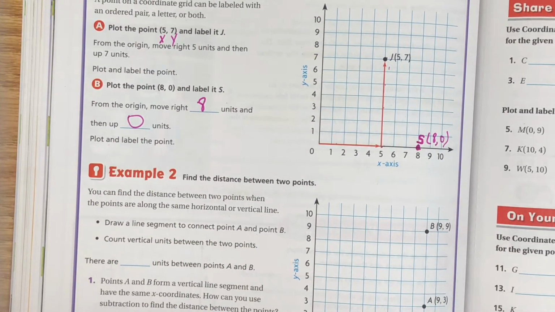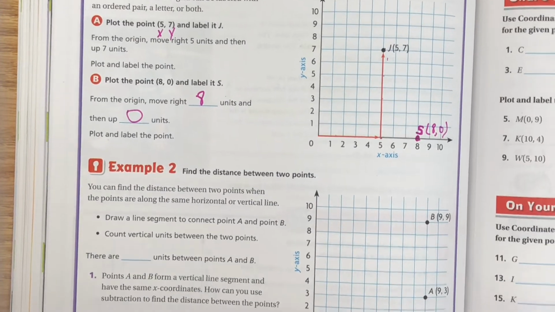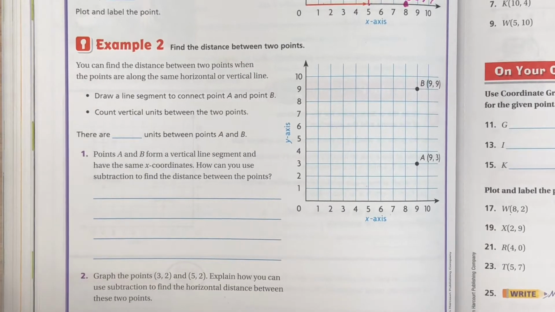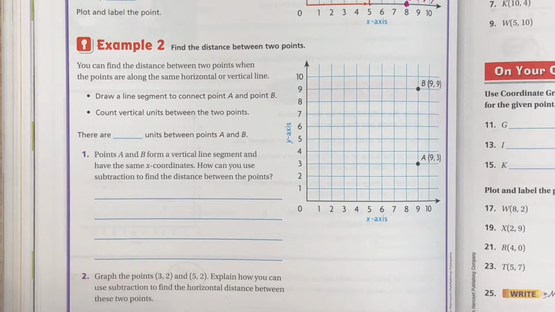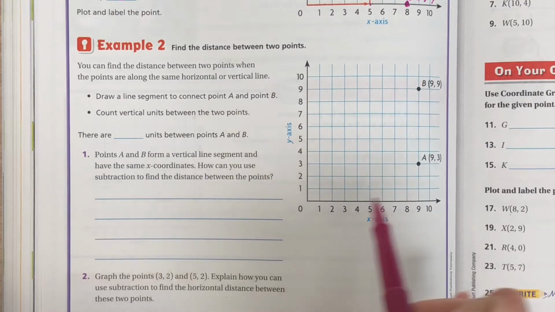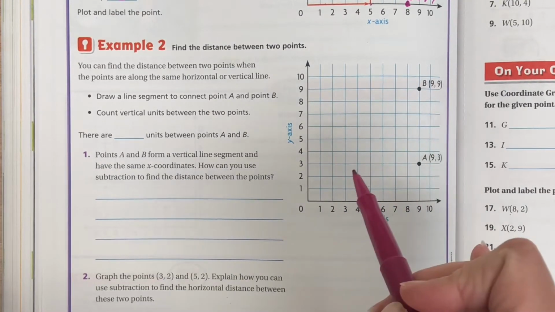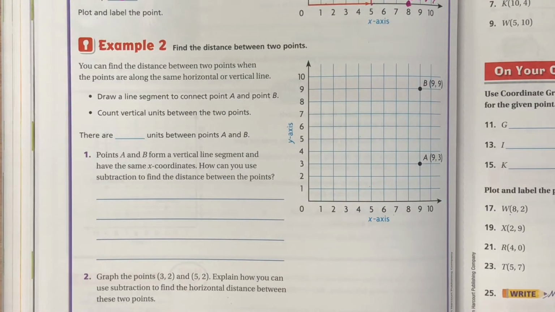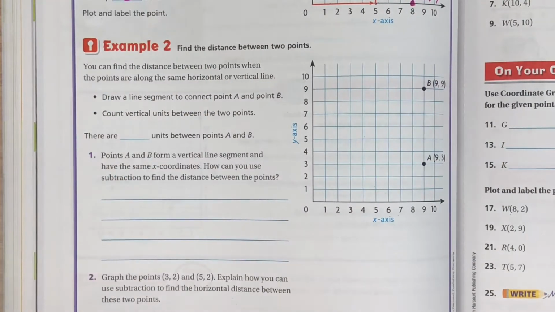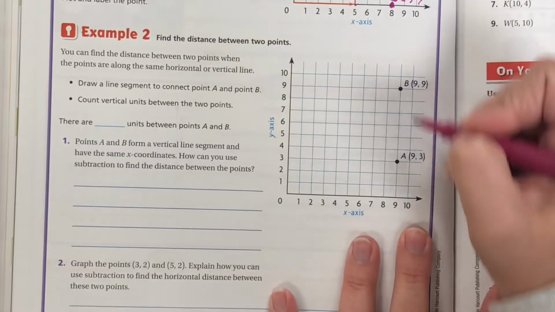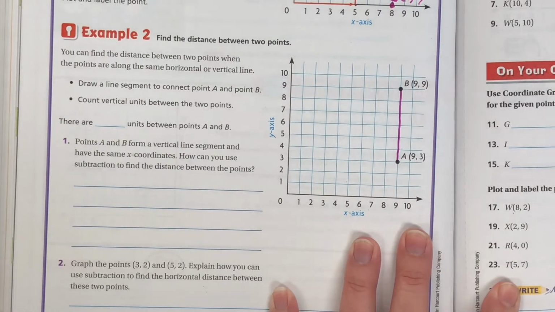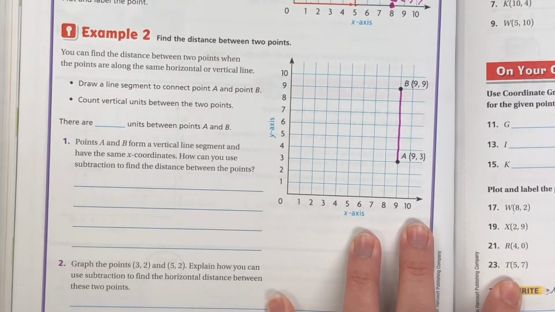Okay, the second example is find the distance between the 2 points. You can find the distance between 2 points when the points are along the same horizontal, which is this way, or vertical, which is up and down. Draw a line segment to connect those points, okay? So you're going to draw a line segment to connect A and B. All you have to do is draw a straight line that goes from A to B, and that has connected those 2 points.